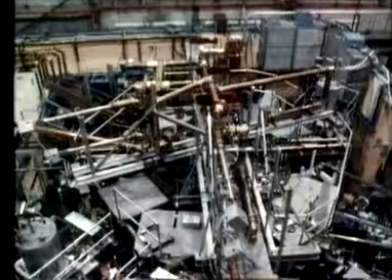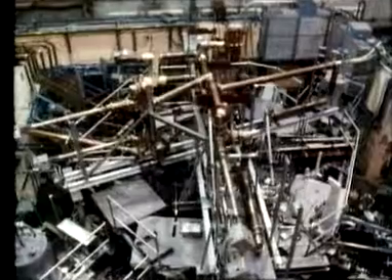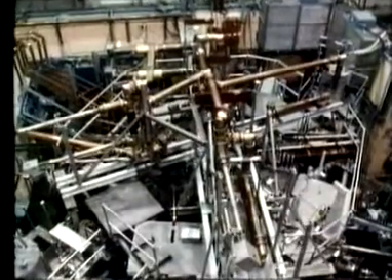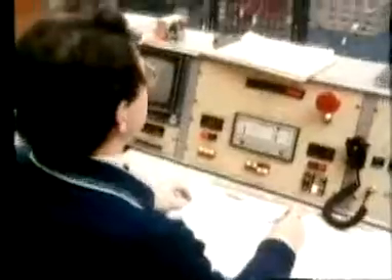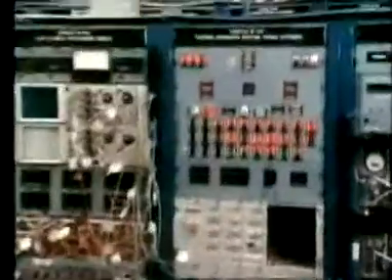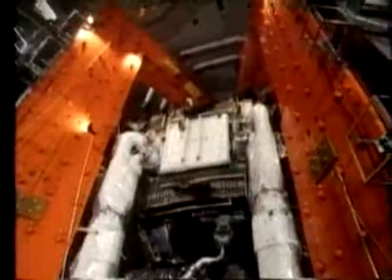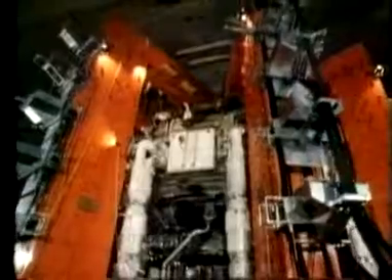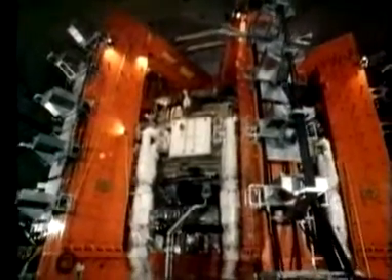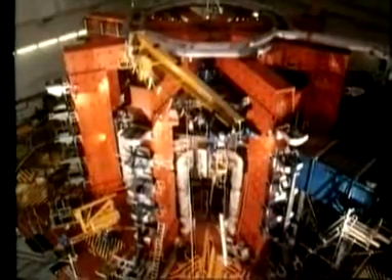This is the Princeton Large Torus, which reached 82 million degrees Celsius in 1978. Gradually, the scientists were improving their grip on the plasma. Next, they needed to heat the plasma with more than their maximum of 250,000 amps. The joint European torus in the UK was built large enough to imitate conditions inside a commercial reactor.